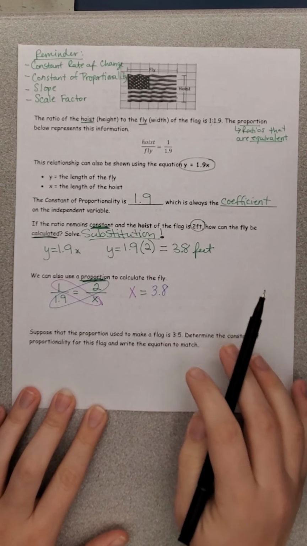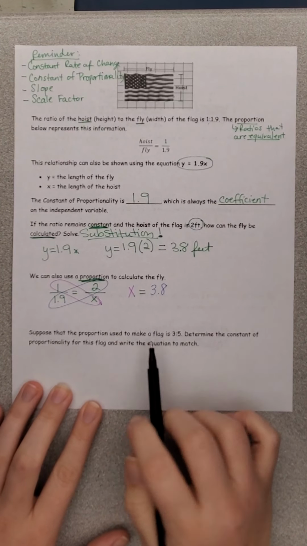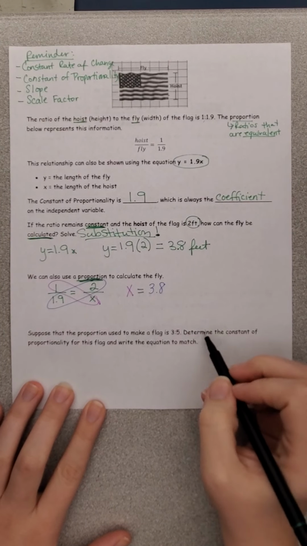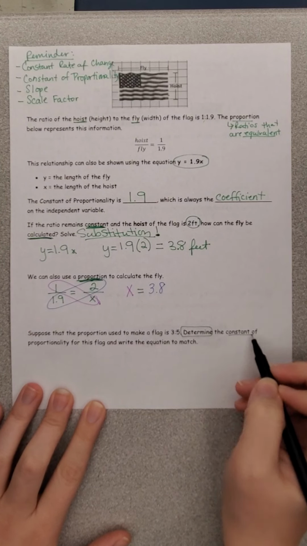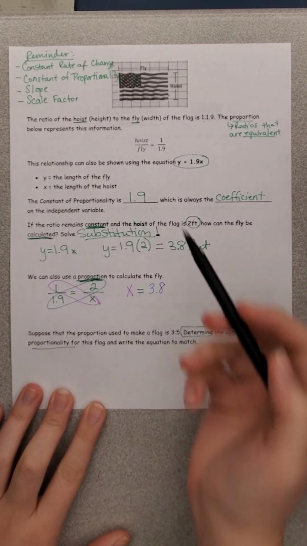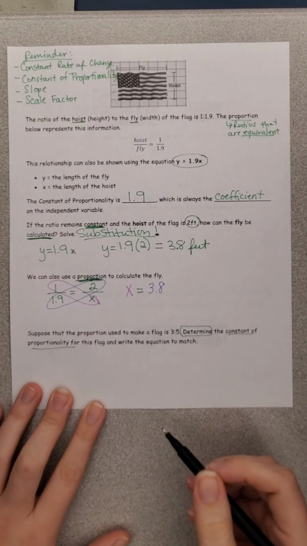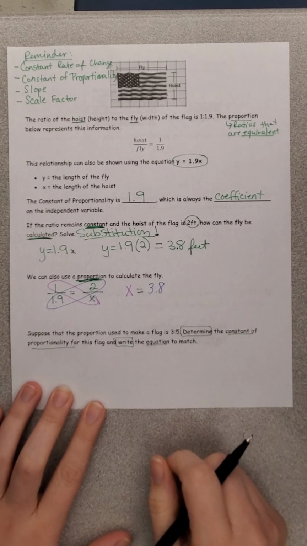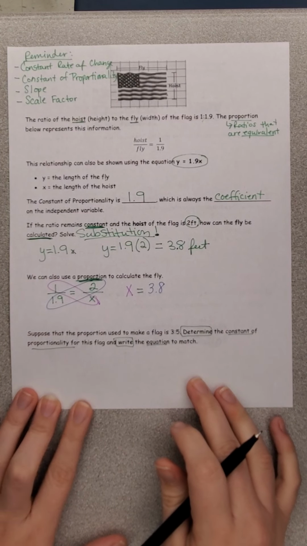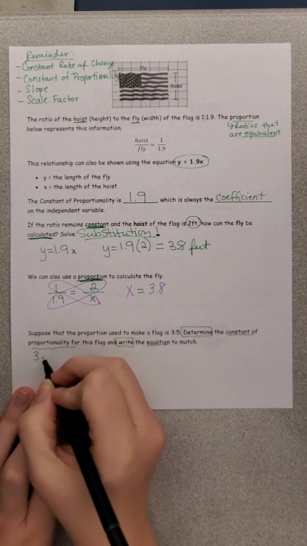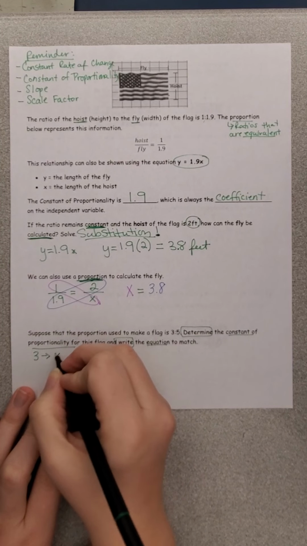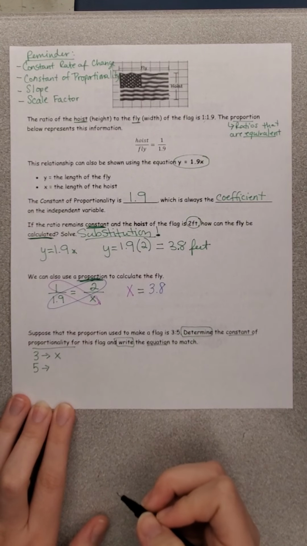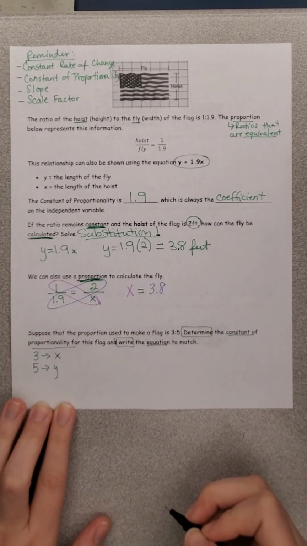So now suppose that the proportion used to make the flag is 3 to 5. Determine the constant of proportionality, or the rate of change, the slope, the scale factor for this flag, and then we want to write the equation to match. So if my 3, I'm going to give you this one, the 3 represents the x, then that means that my 5 represents my y.